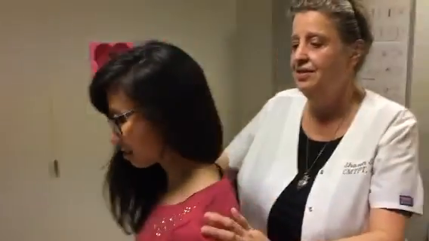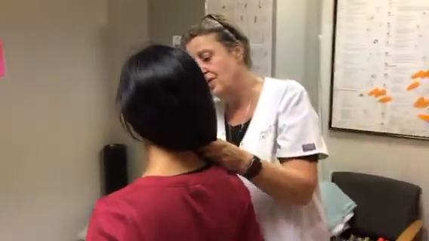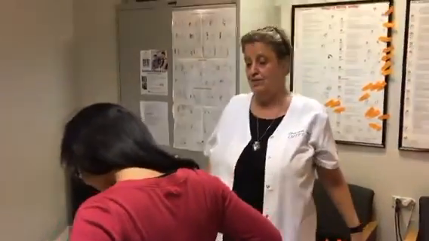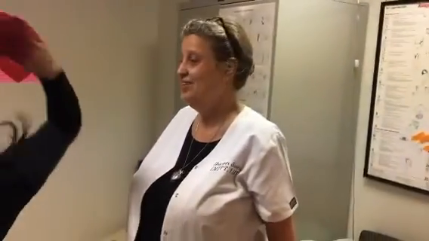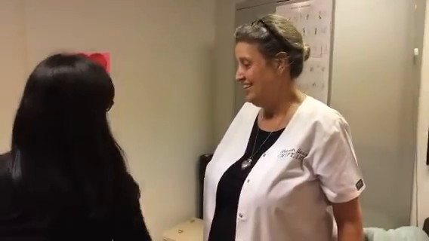So we're going to take a look at her nerve roots. Oh, she's got something great on underneath. Super. It's handy for treatment, and it's easier to see. There we go, super. That'll be great.